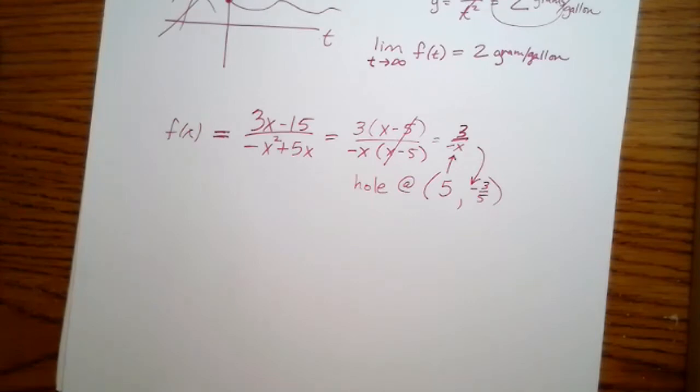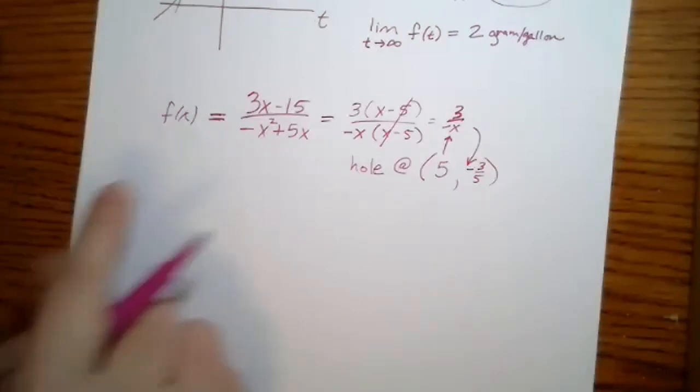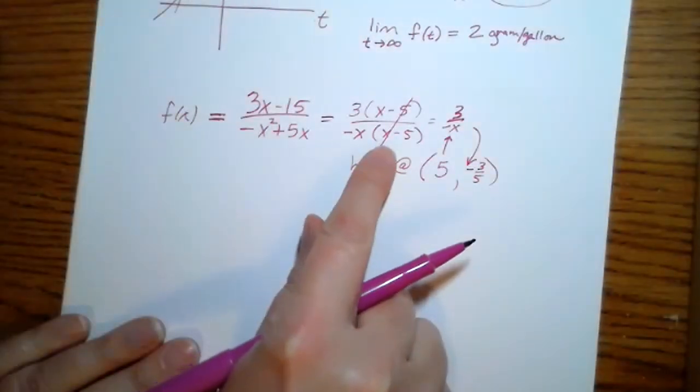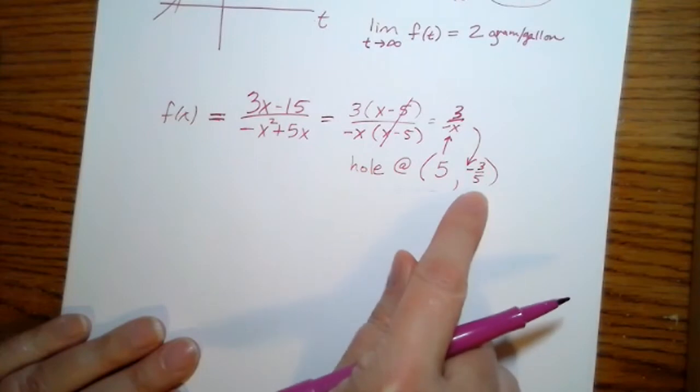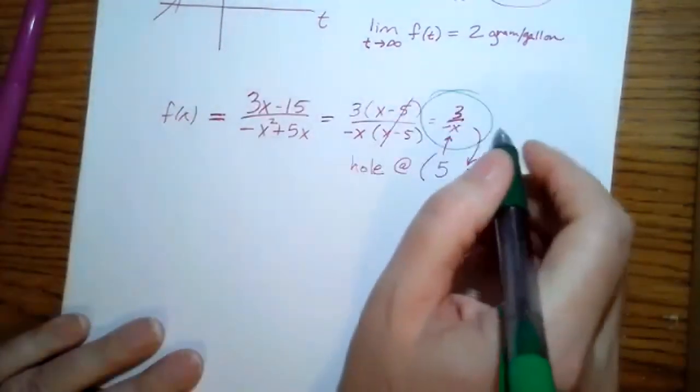The vertical and horizontal asymptotes, I got those ones wrong. Okay. Every time you do a problem like this, once you find the hole, write that down, get its y value, and then everything should be from the simplified version. Don't ever go back. So this is what we're going to use.